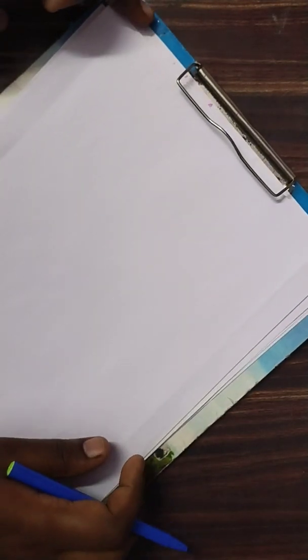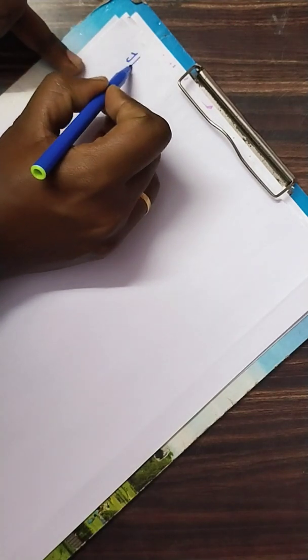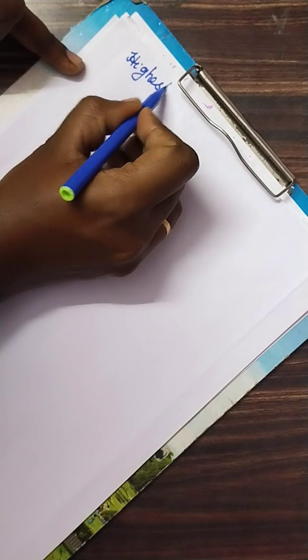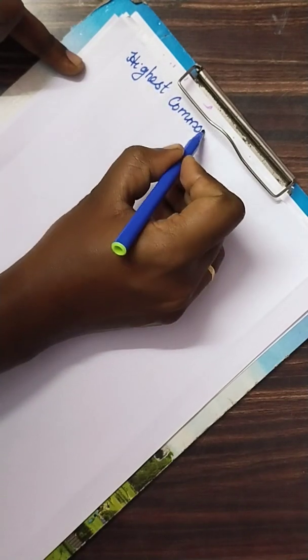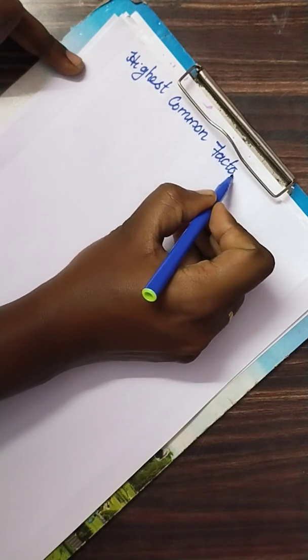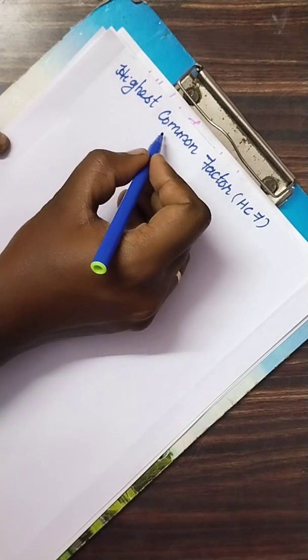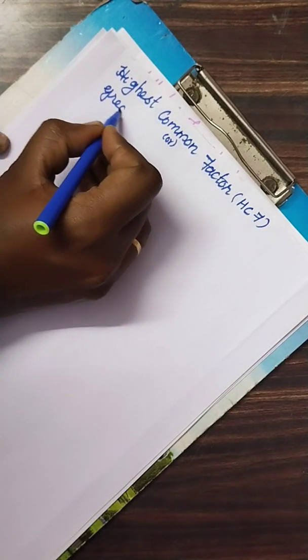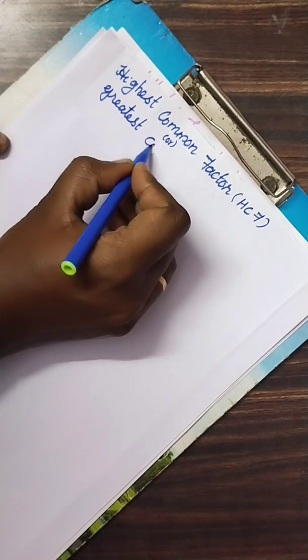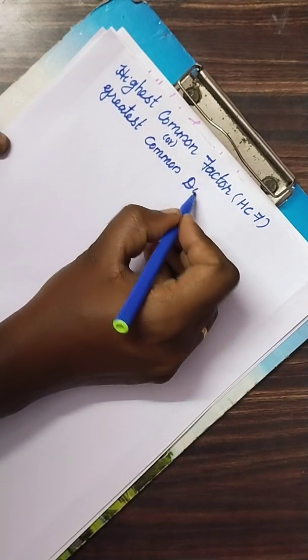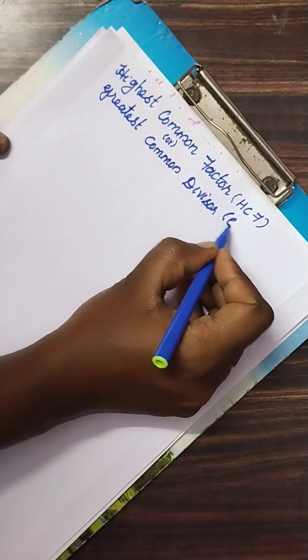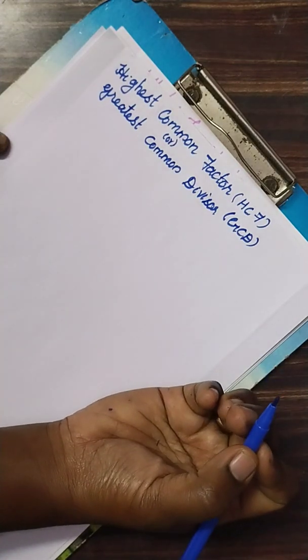Good morning, students. Today we are going to learn about highest common factor, HCF. Otherwise, this is called the greatest common divisor, GCD.